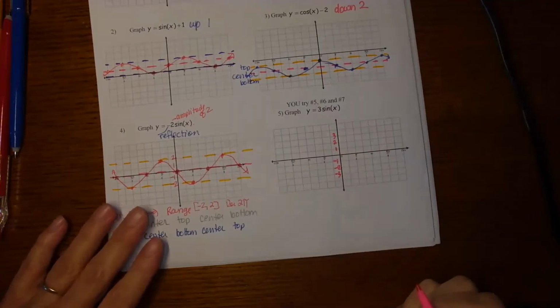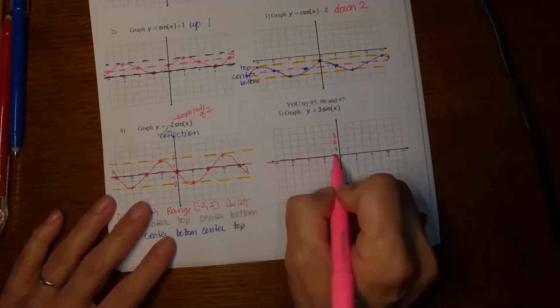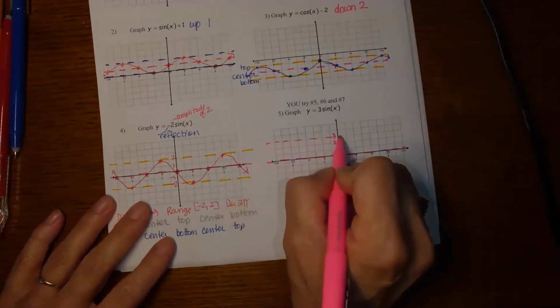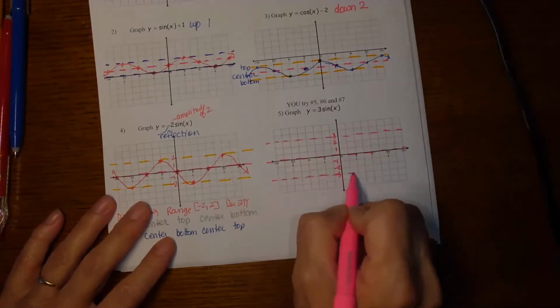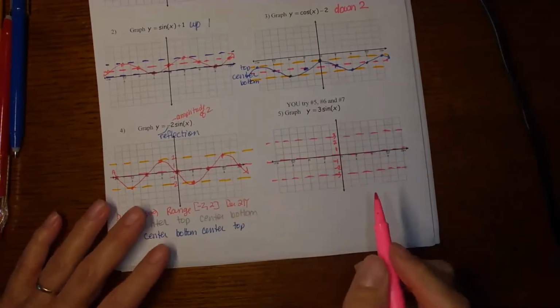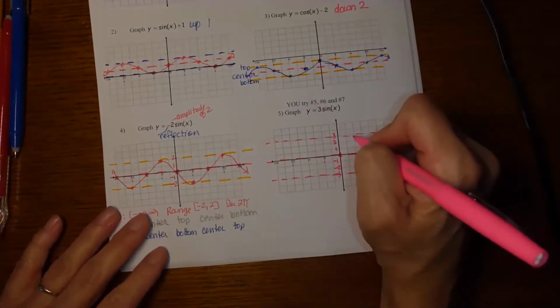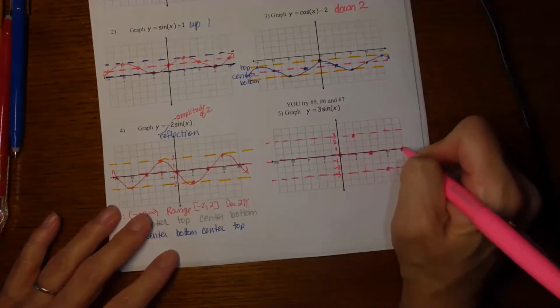There's a 3 right here. So I am going to put the top, the center is not moved. So my center is still at center. And my top will be up here. My bottom will be down here. And sine starts center. Then it goes top, center, bottom, center.